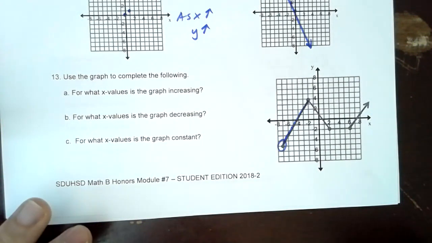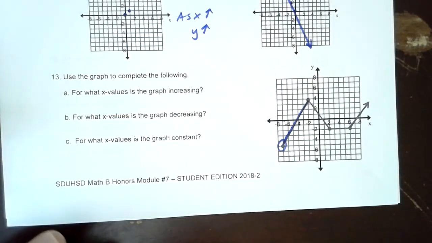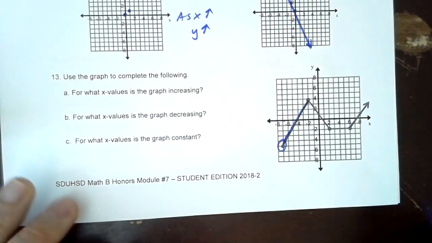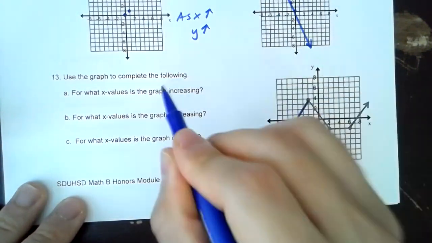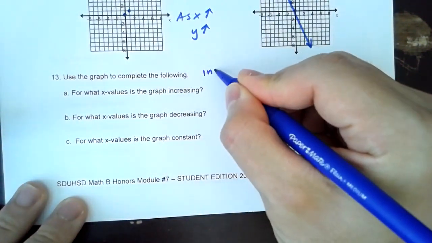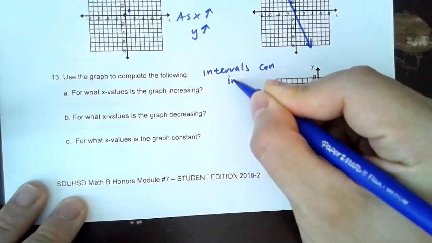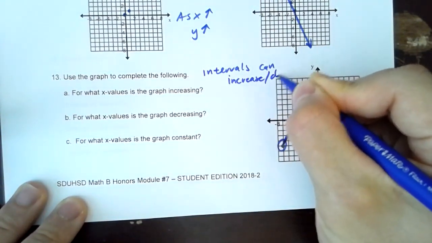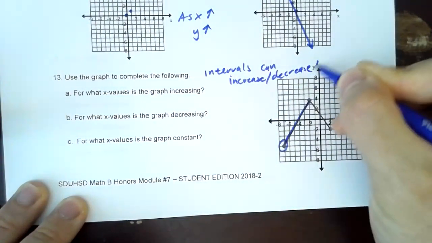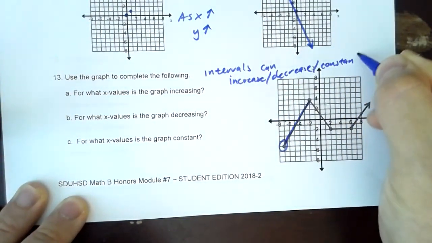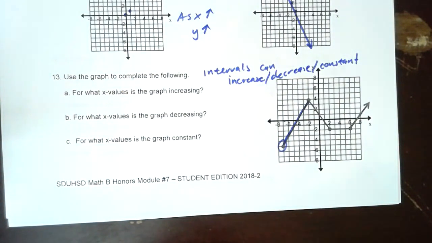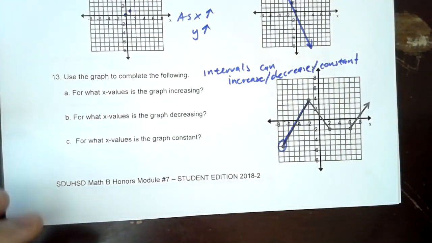That's the beginning of the increase, but you can't say that something is increasing at a specific point. That's why it always has to be an interval. Okay, only intervals can increase or decrease or remain constant, right? Specific points are never considered increasing, okay?